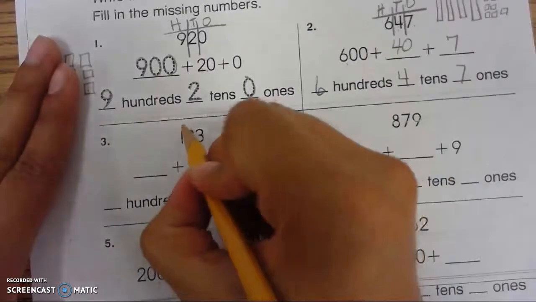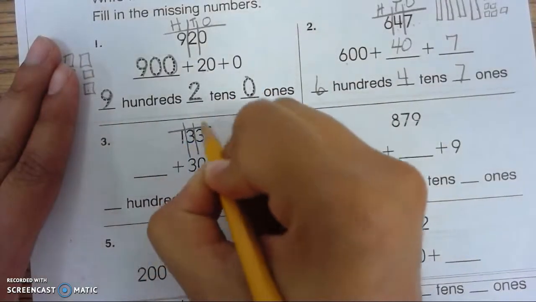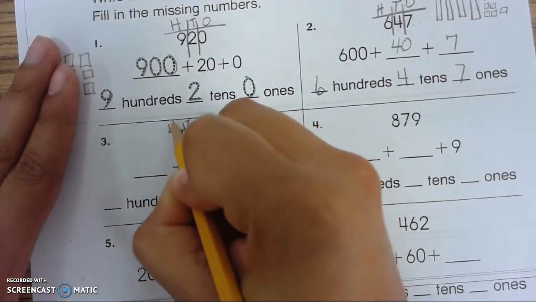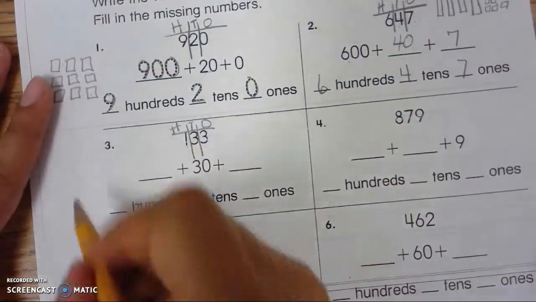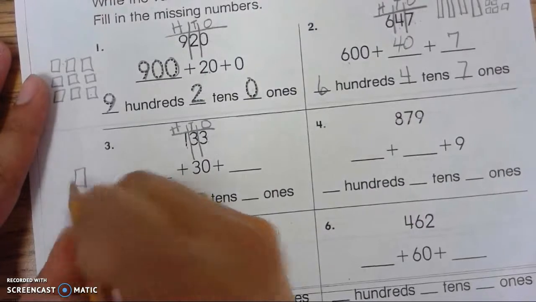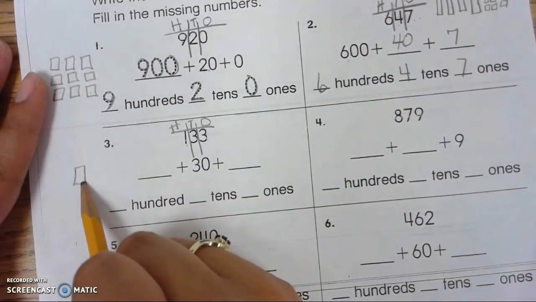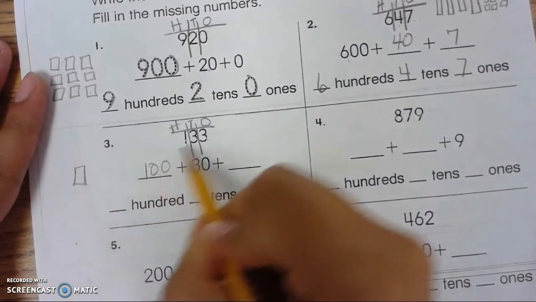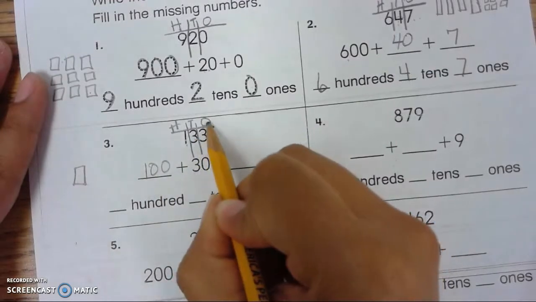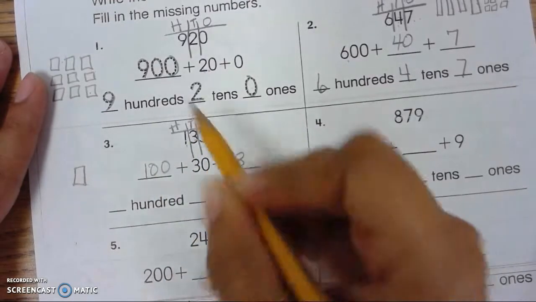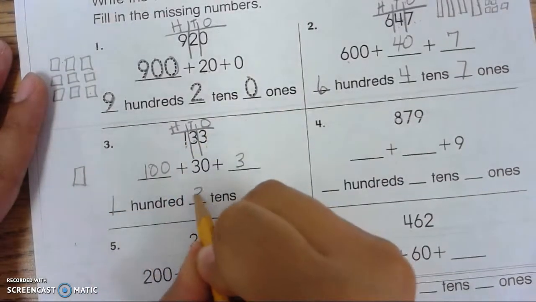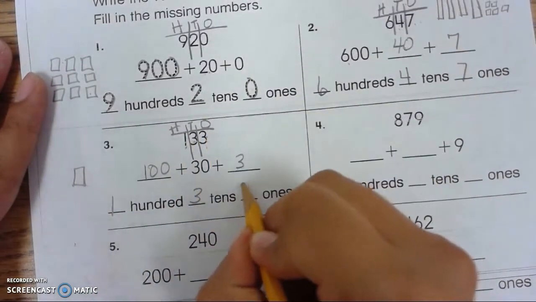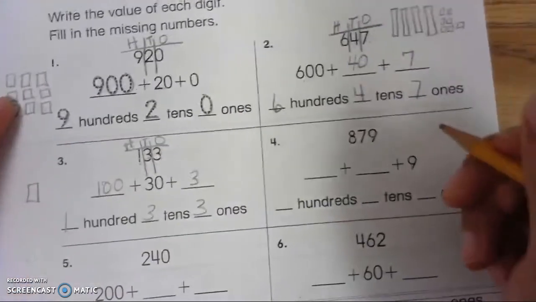Okay, so if you need to, ones, tens, hundreds. This one's missing the hundreds. It only has 1, so I need to draw 100. How many do I have? 100. How many tens? 30. How many ones? 3. We have 100, 3 tens, 3 ones. Next one.